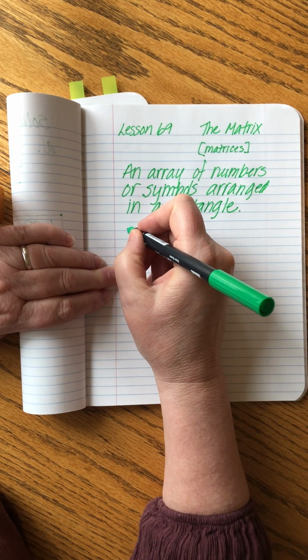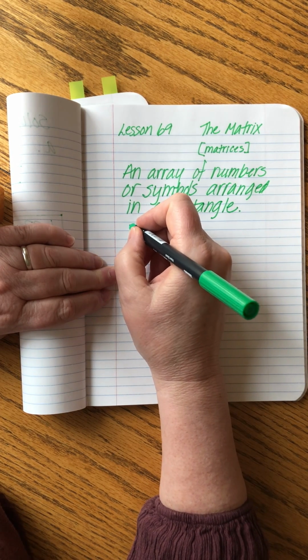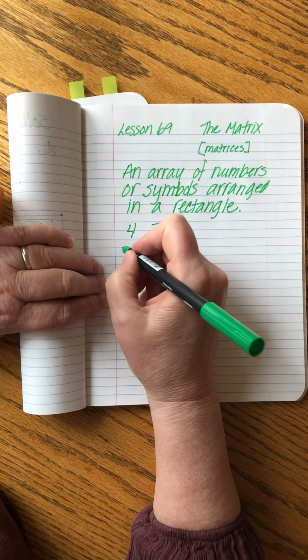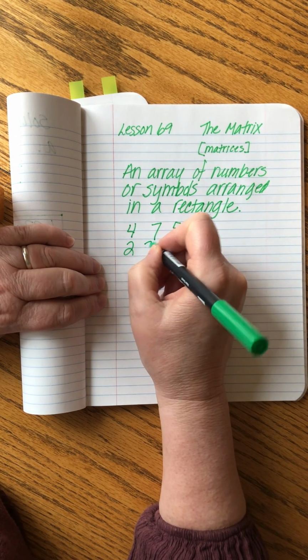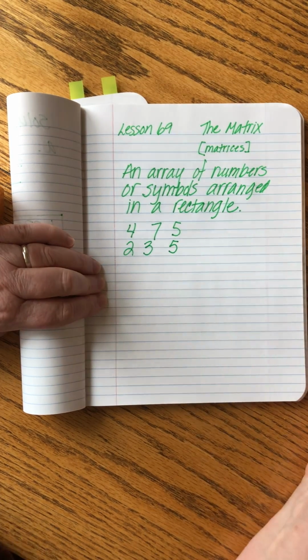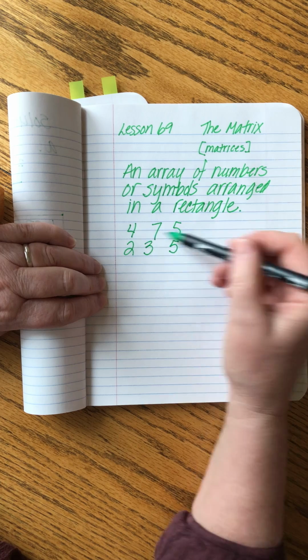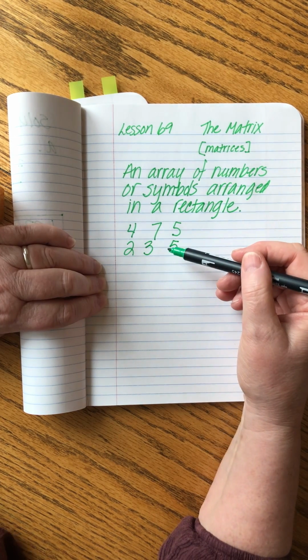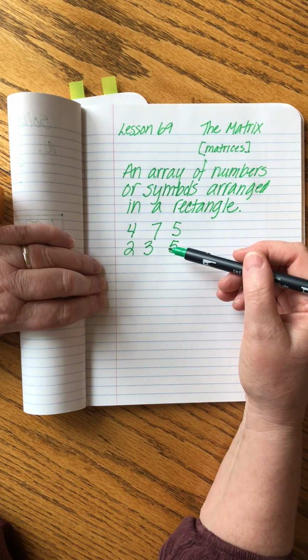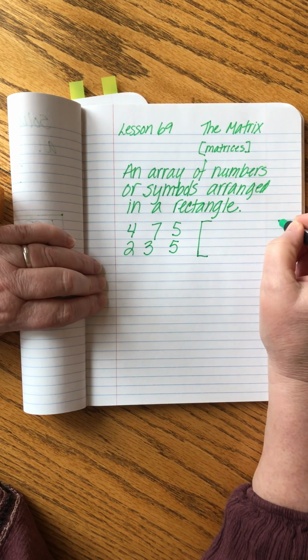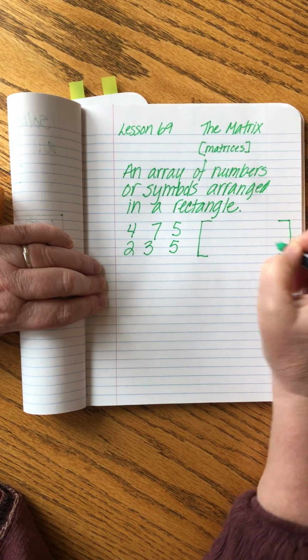Here is an example of a matrix. See how the numbers are arranged? This 3 is kind of out of place a little bit. Into rows and columns so that they make a rectangle. That's what a matrix is. Here's another example. Sometimes they have these little bracket thingies around them.